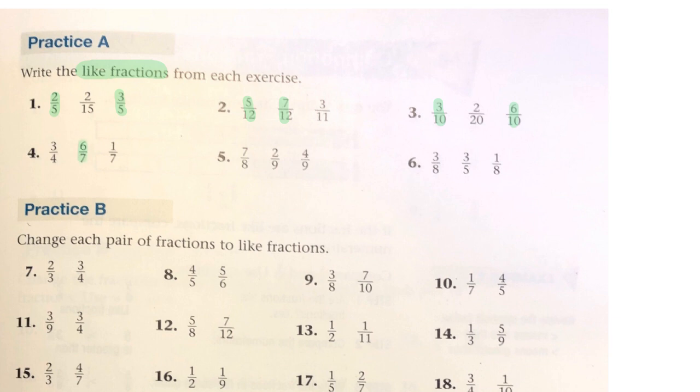Number 4 has 6/7 and 1/7. Number 5 is 2/9 and 4/9. Number 6 has 3/8 and 1/8. And we can see that these highlighted in red, those denominators do not match the other two fractions. So the ones in red are unlike fractions. We only highlighted in green the like fractions because they have the same denominator.